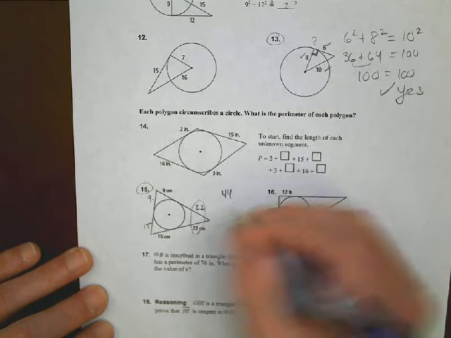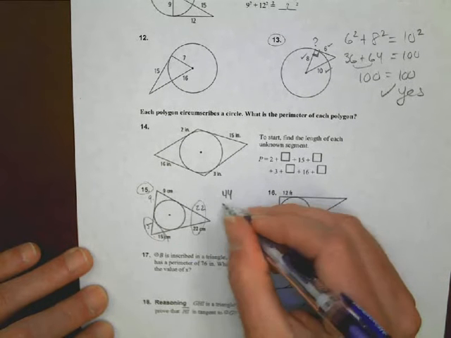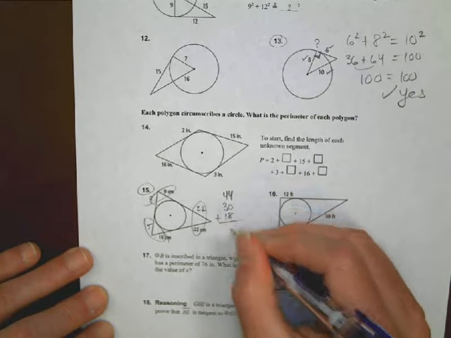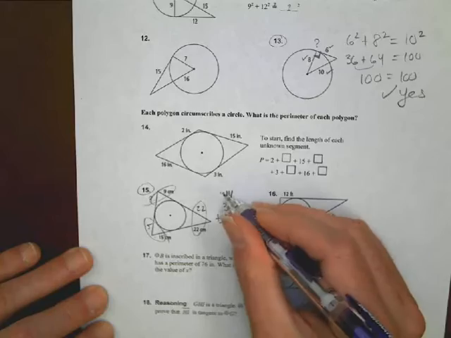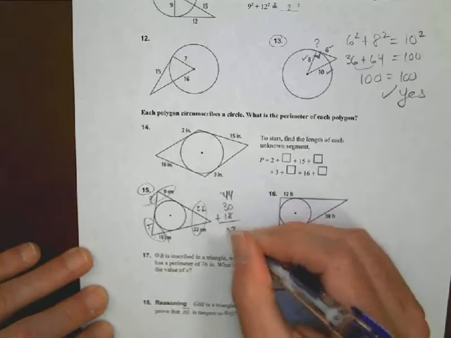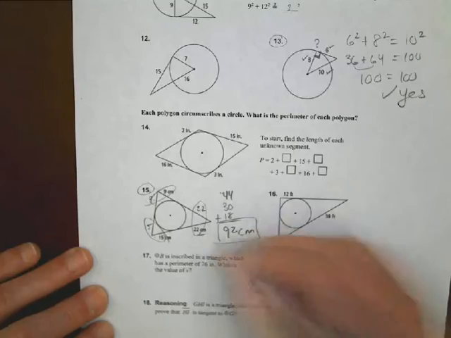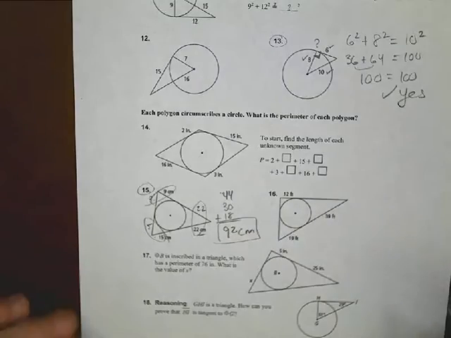So 22 plus 22 is 44. 15 plus 15 is 30. 9 plus 9 is 18. When I add that up, I get 12, carry the 1, 4, 5, 6, 7, 8, and 9 for a total of 92. What are they? Centimeters. And that's all you're expected to do there for numbers 14, 15, and on.